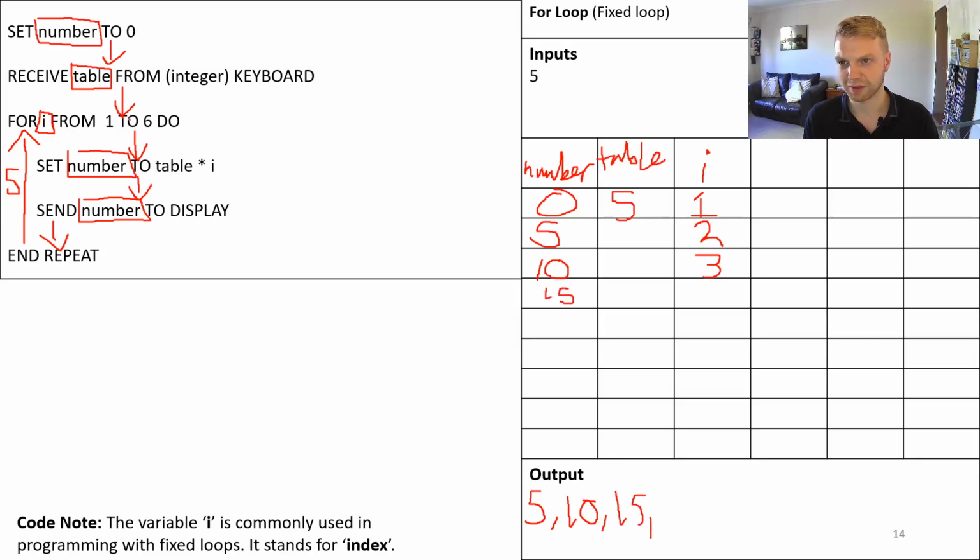Go back round, we add on another 1, get to 4, so 4 times 5 is 20. I'll try and rush through the last bits, and then it goes round again, get to 5, and we write 25. Now it gets to here. When it gets to 6, it just stops. It won't do any more. So that'll be us, the 5 times table.